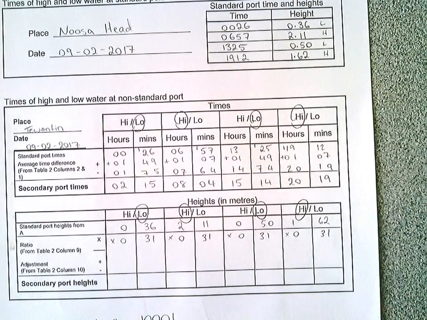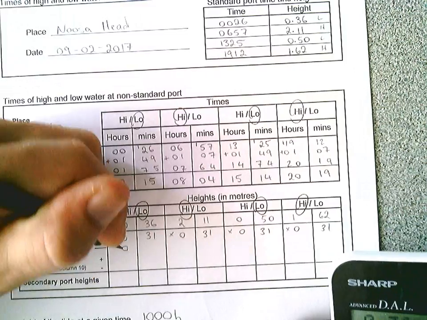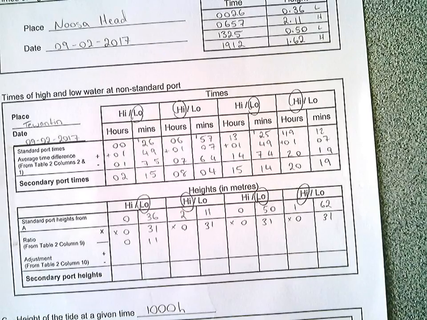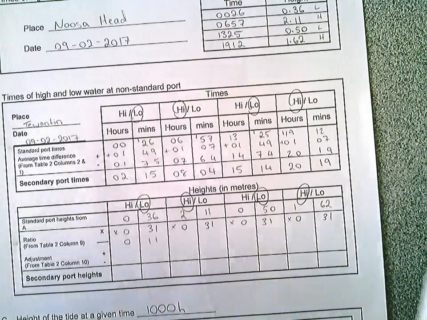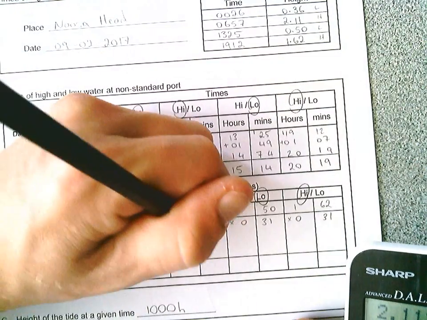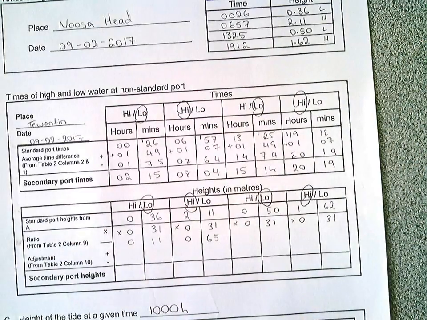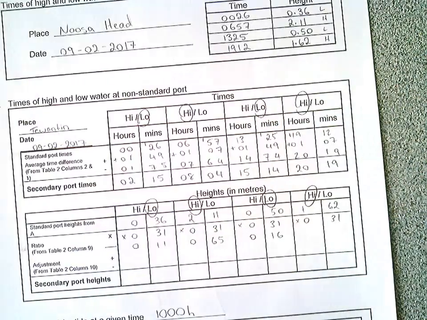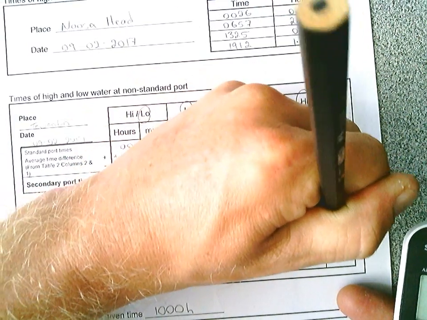So 0.36 by 0.31 is the one I have to do first, which is equal to 0.11, approximately. Okay, and just round it to 2 decimal places. 2.11 by 0.31, 0.65, and 0.5 times 0.31 equals 0.16, and 1.62 by 0.31, 0.50.